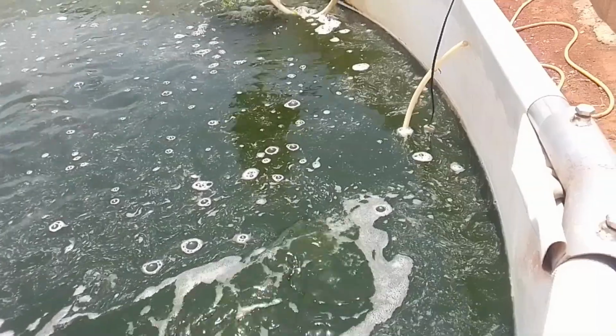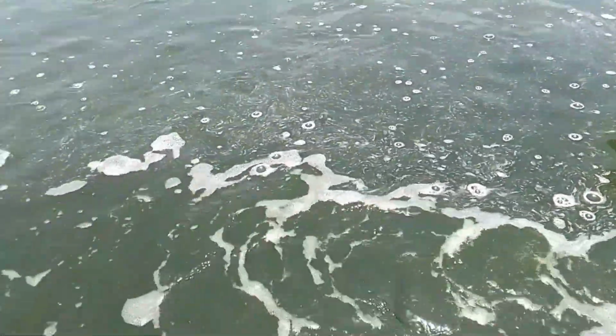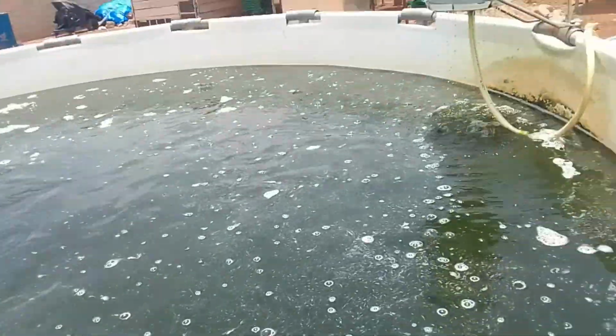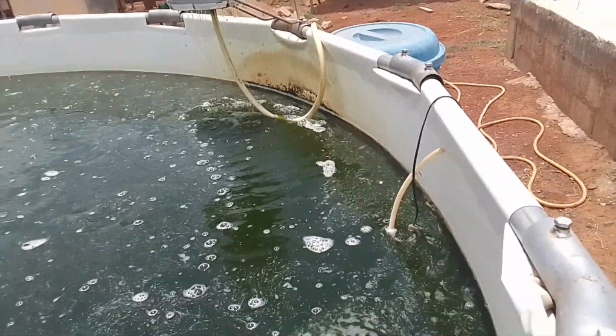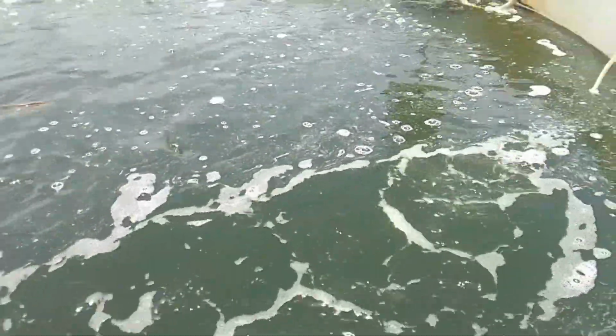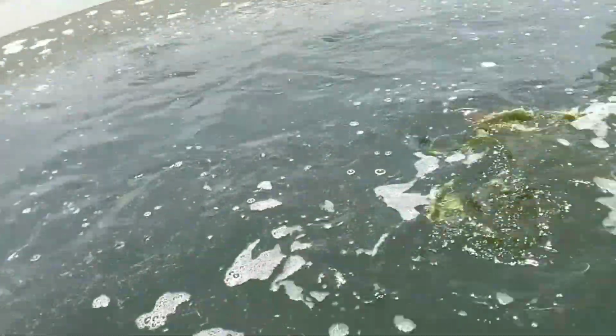In this system, the pumps agitate the water, introducing what we call bubbles. And you can see the bubbles running on the surface of the pond. Such bubbles are the addition of oxygen.